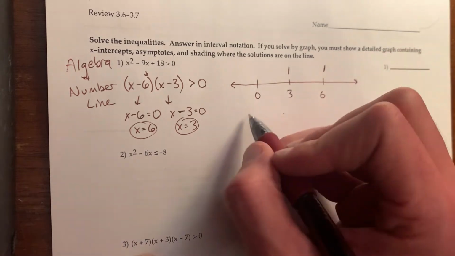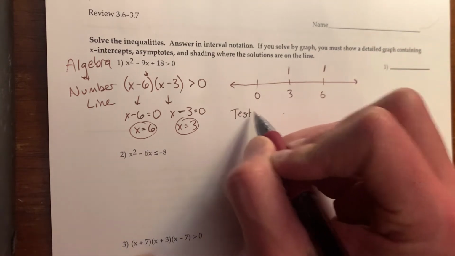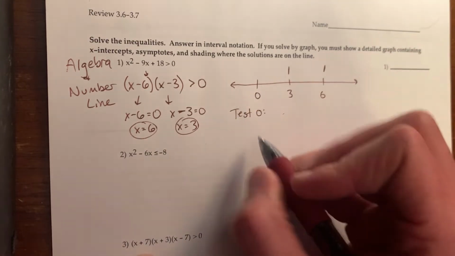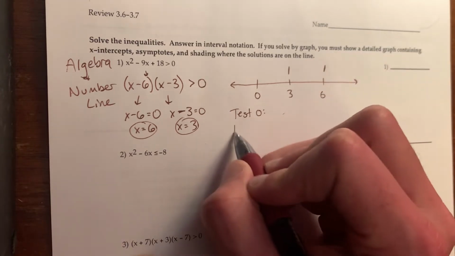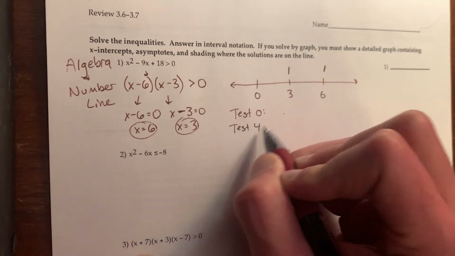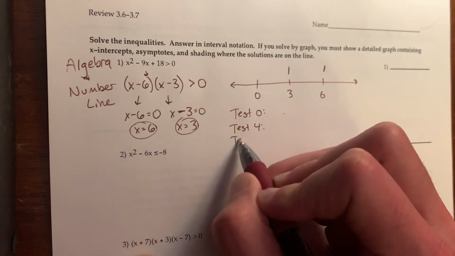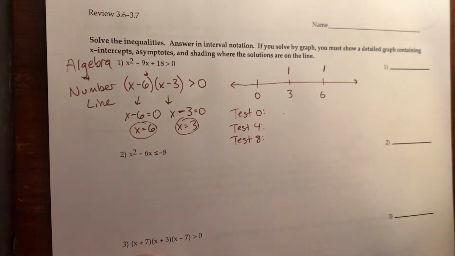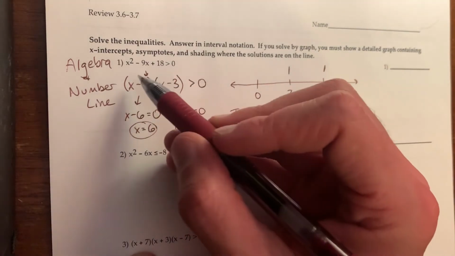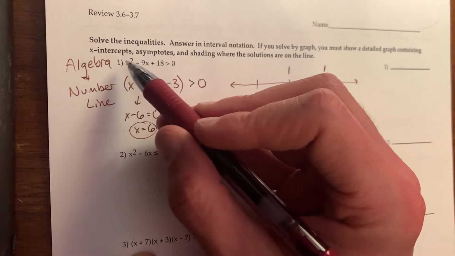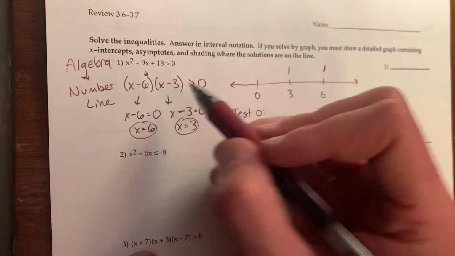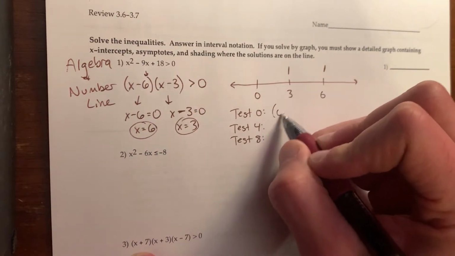And so again, what I do is I choose three test values, right? So I'm going to test 0 for my first section. For my middle section here, I'm going to test 4. You could also test 5 or whatever. And then above 6, I'm going to test, let's go 8. Okay, so I choose those numbers, right? And what I'm doing is I'm substituting them in. Again, you can substitute them into either the original or the factored version. I'm just going to use the factored version.